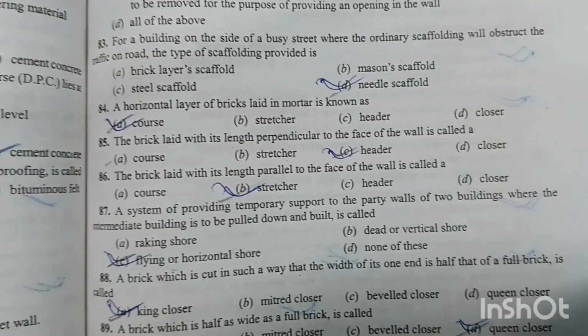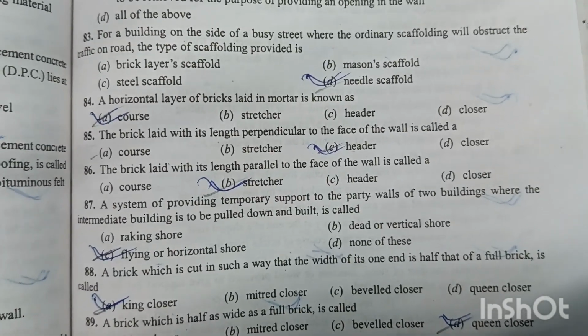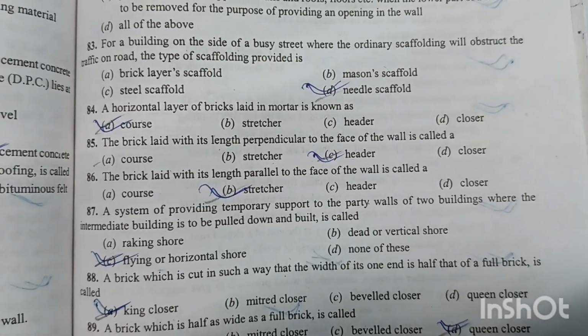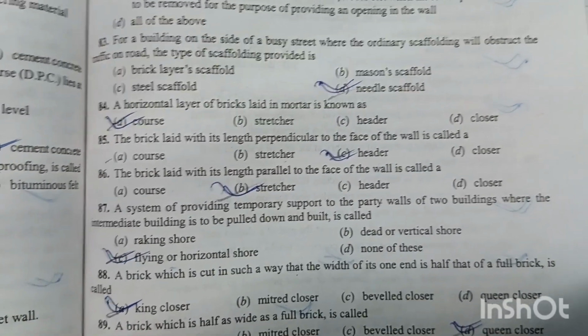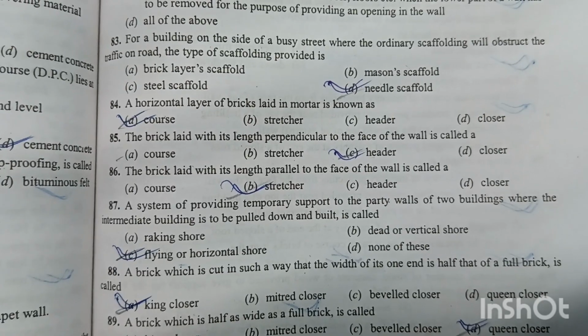Question number 87. A system of providing temporary support to the party walls of two buildings where the intermediate building is to be pulled down and built is called flying or horizontal shore. Option C is the right answer.